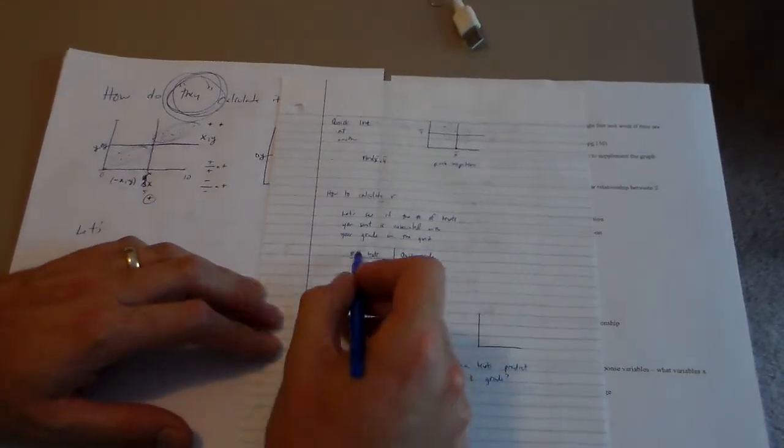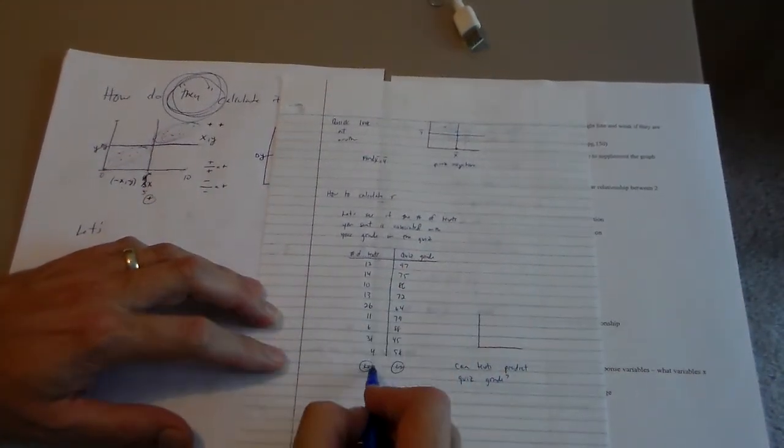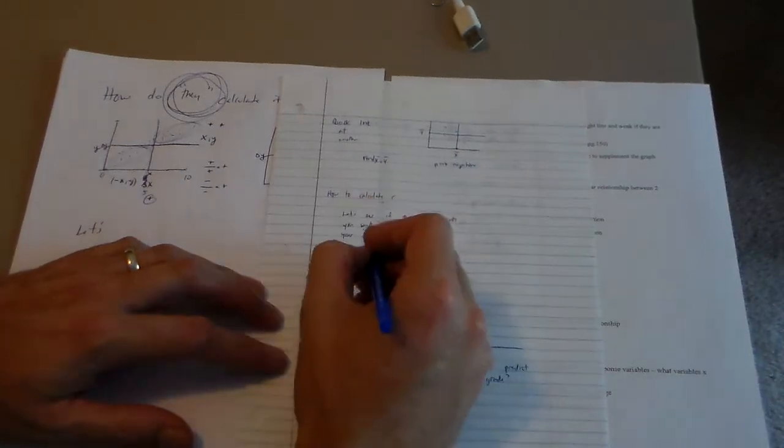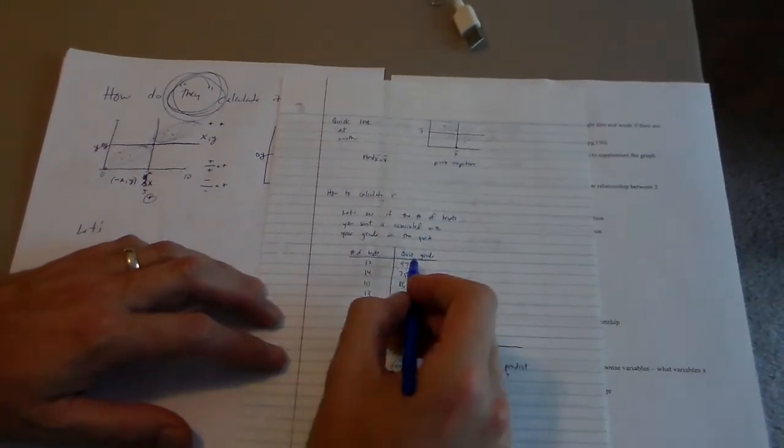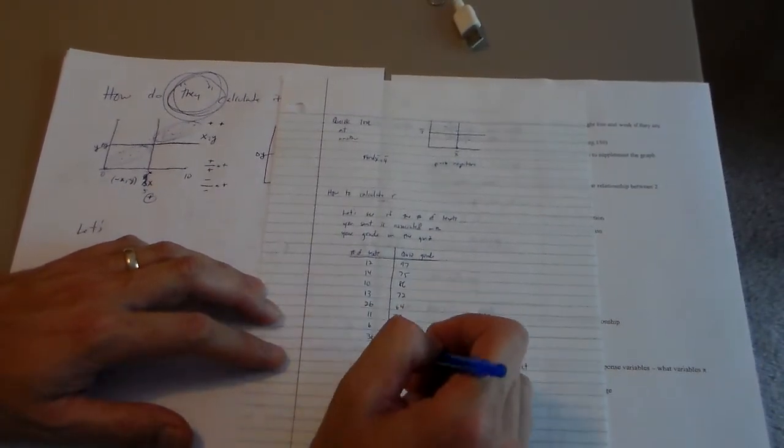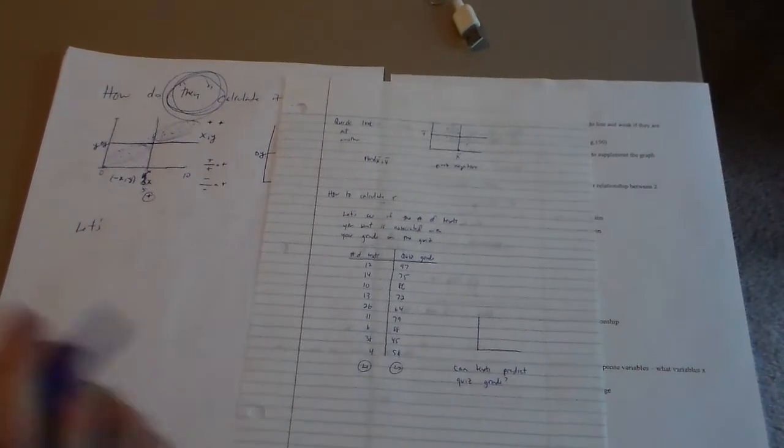So in L1, we're going to put our number of texts. That's going to be our X, our explanatory variable. And in our Y, we're going to put our quiz grade. Okay, that's our Y, and you see all of our quiz grades. Those go into L2. So what I want you guys to do is pause the video and put those in.